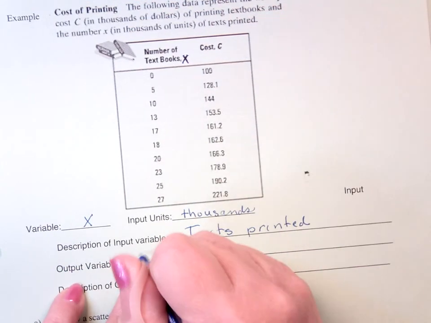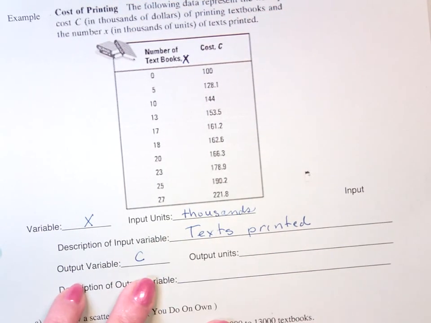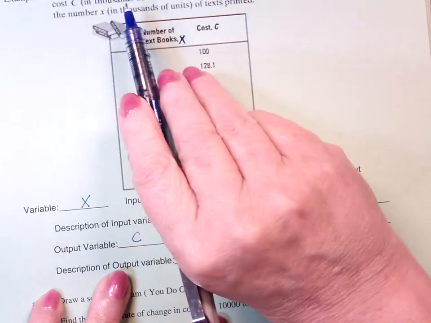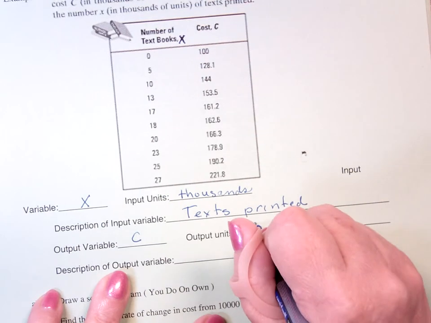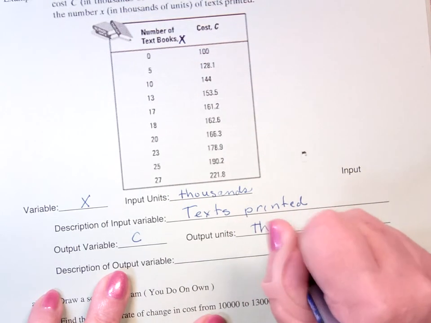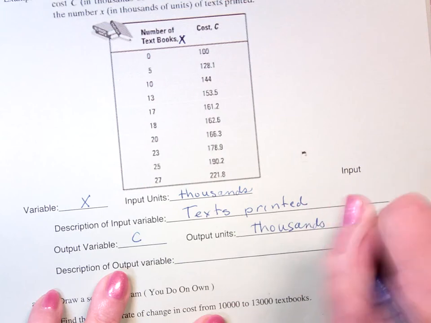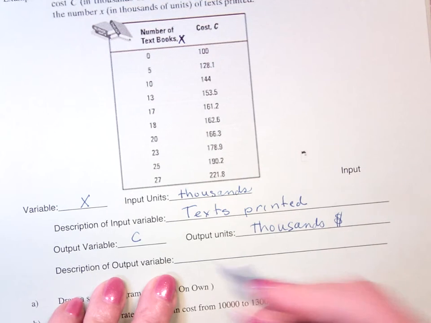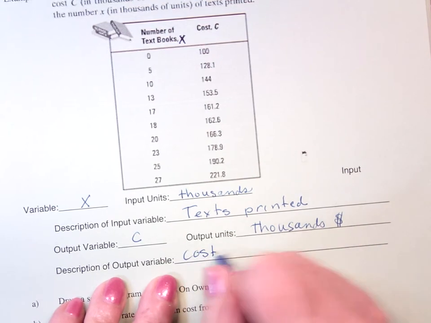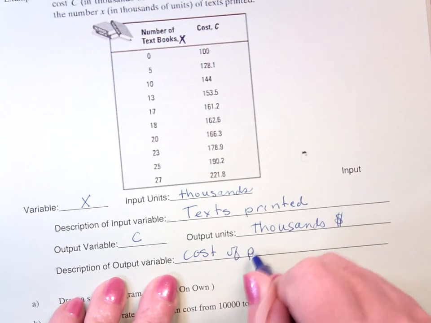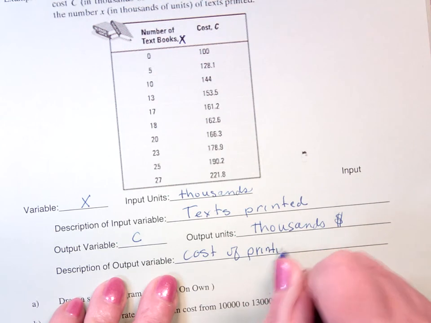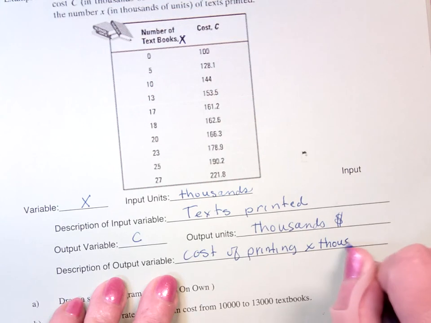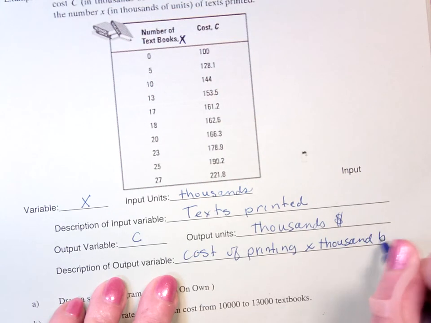The output variable they call C. If you want to call it Y, you could do that. The output units is C is in thousands of dollars. And the output variable is the cost of producing or printing X thousand books.